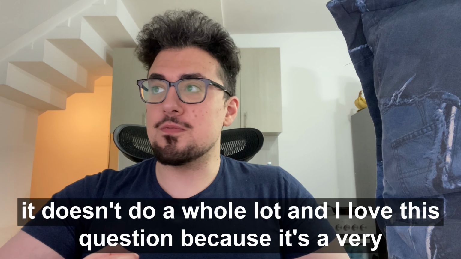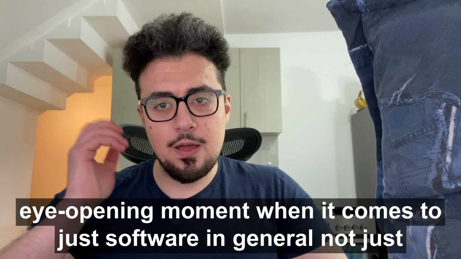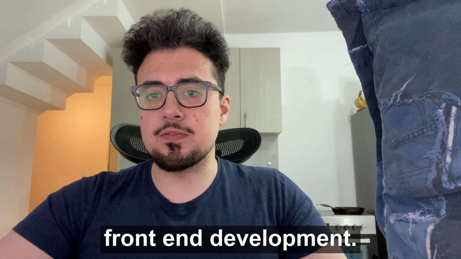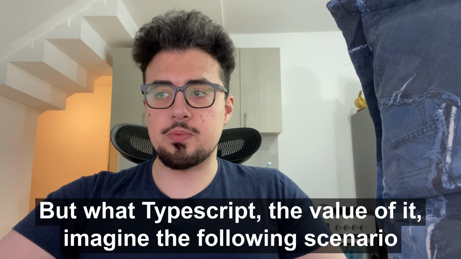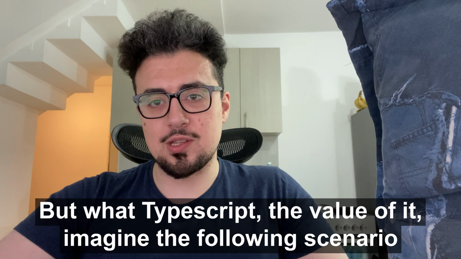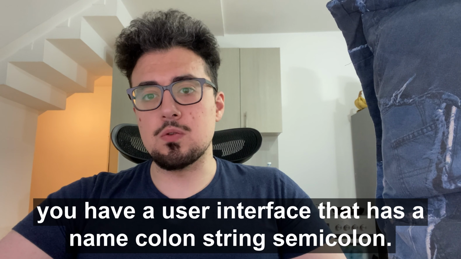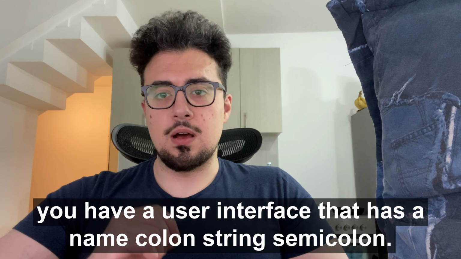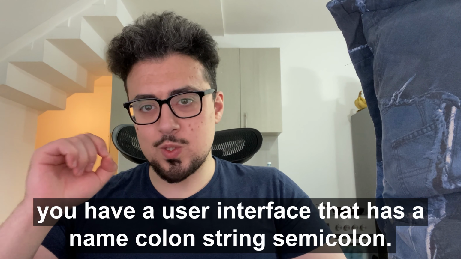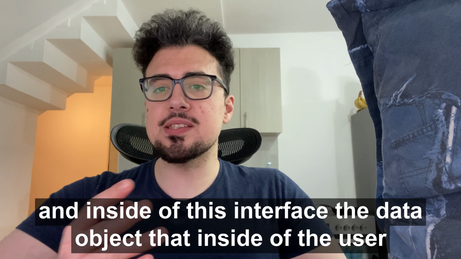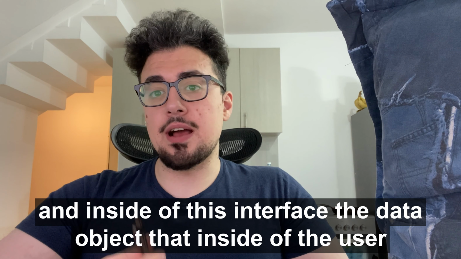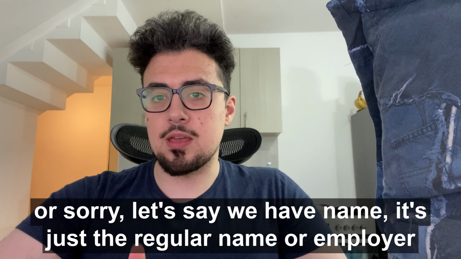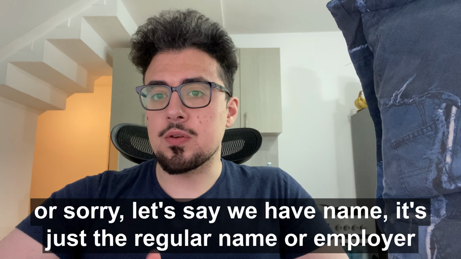And I love this question because it's a very eye-opening moment when it comes to just software in general, not just front-end development. But what TypeScript, the value of it is, imagine the following scenario. You have a user interface that has a name: string; and inside of this interface, the data object, let's say we have name, is just a regular name or employee name.